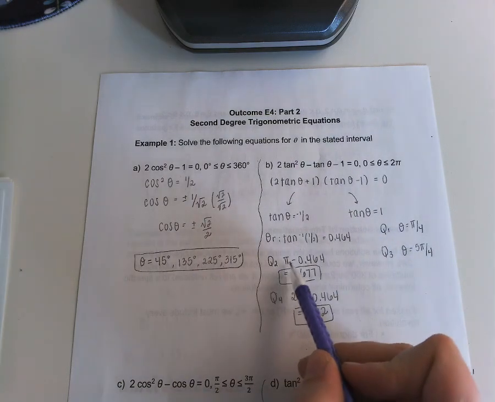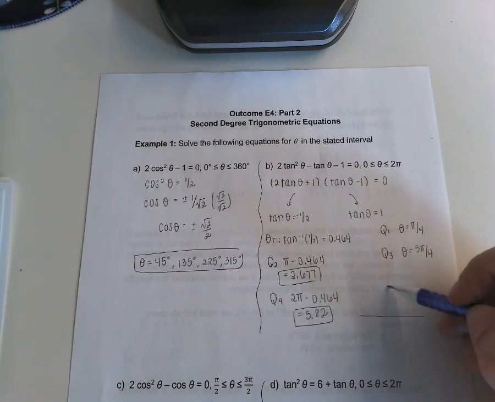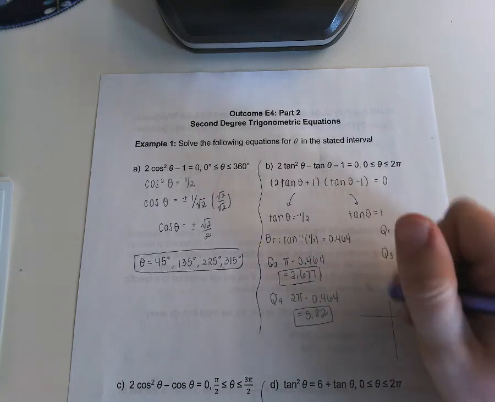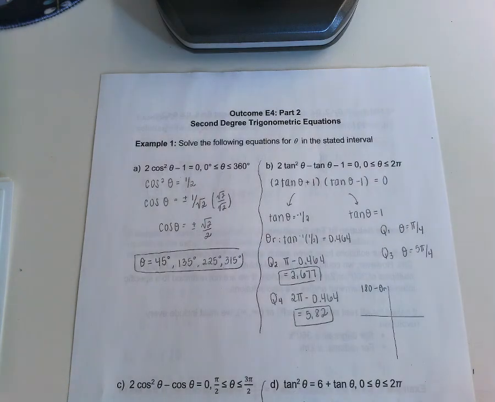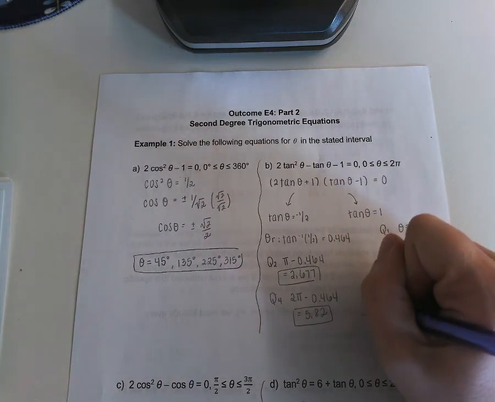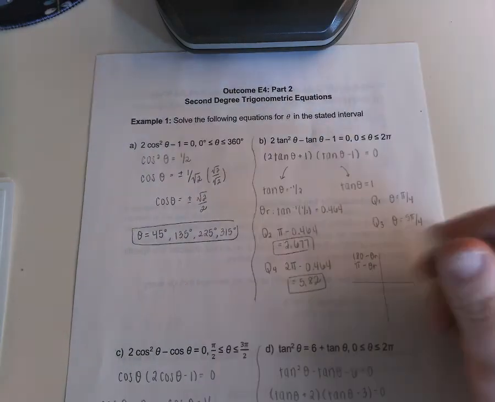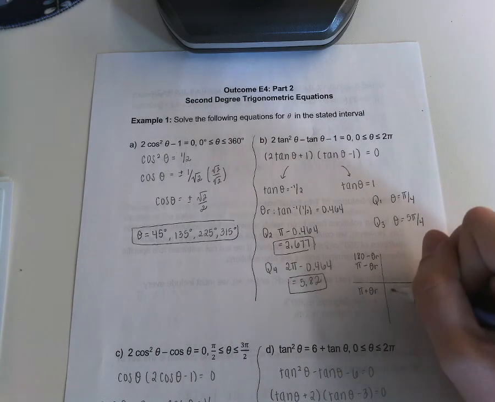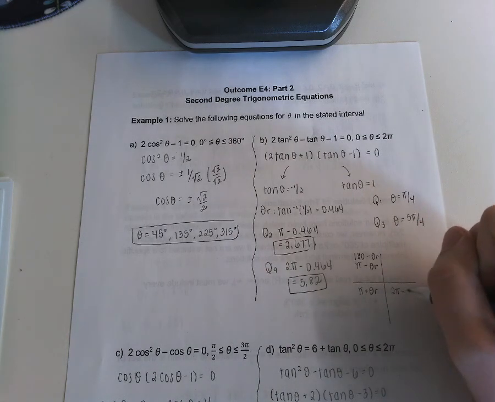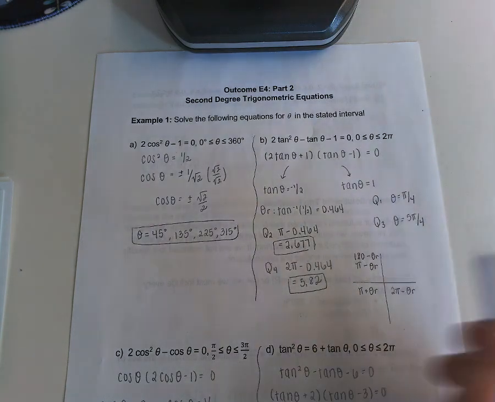So remember, a lot of the reference angle work that we've done so far has been in degrees. For a reference angle in quadrant 2, it's 180 minus the reference angle. In radians, it's pi minus the reference angle. In quadrant 3, it's pi plus the reference angle. And in quadrant 4, it's 2 pi minus the reference angle. We spend a lot more time doing reference angles using degrees, so just a little reminder for you.